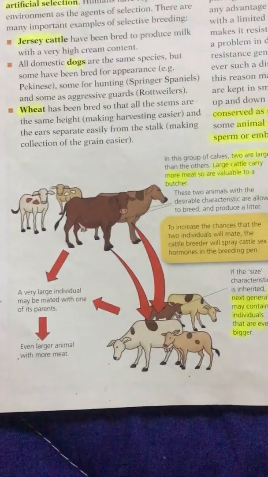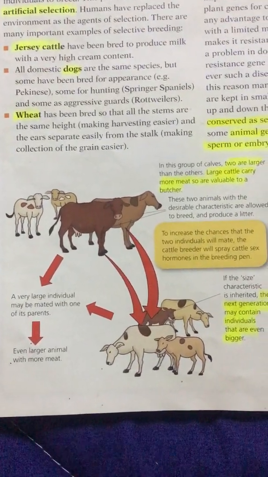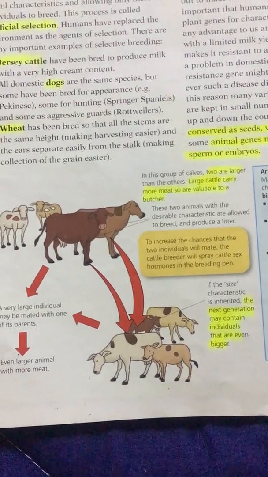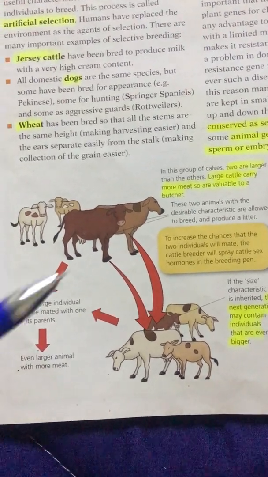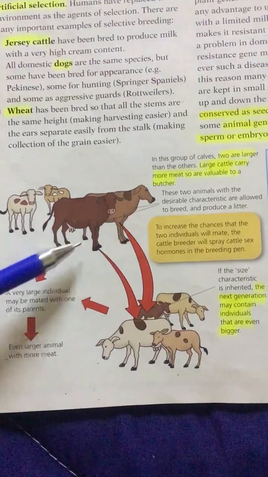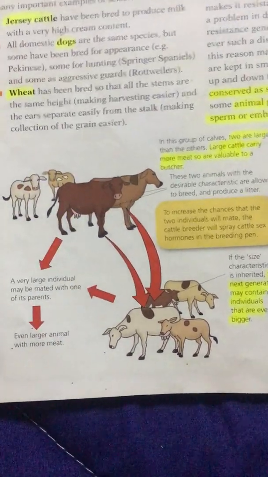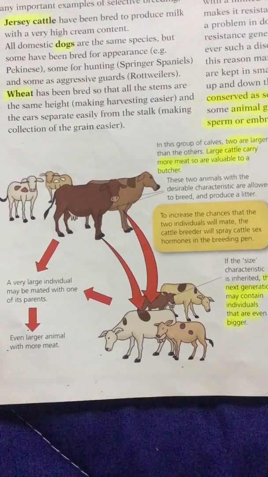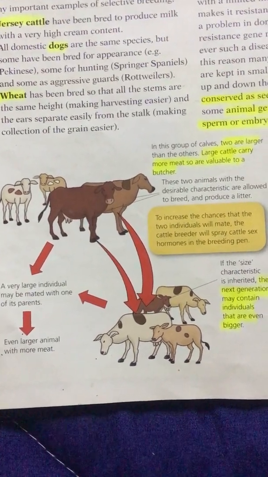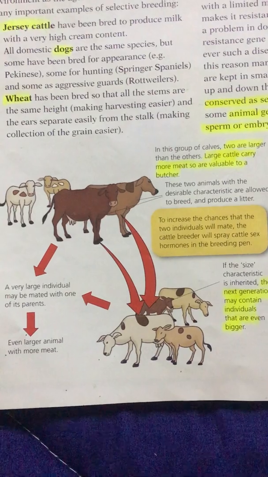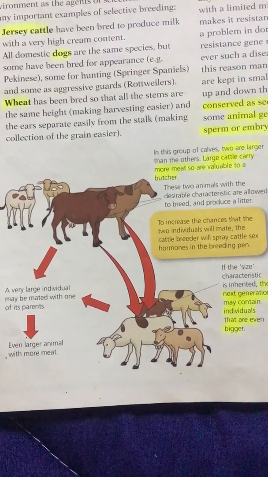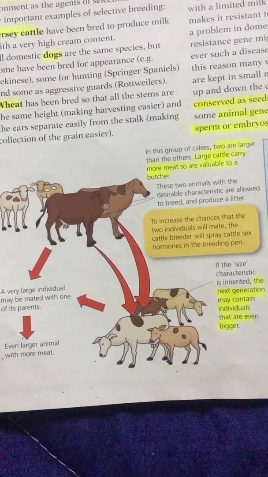Okay, another example. Here we have a group of calves. Two of them are larger than others: two small and two large. Now you have to know that large cattle carry more meat, so they are valuable to a butcher.